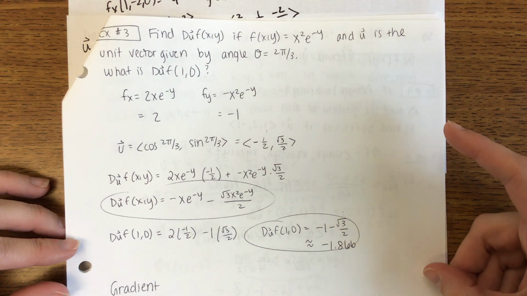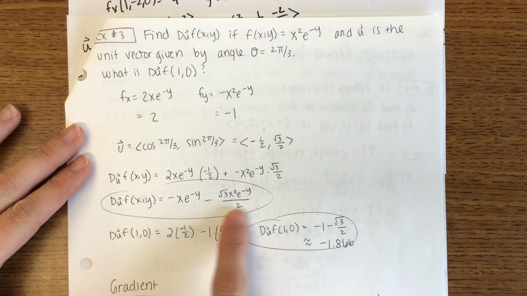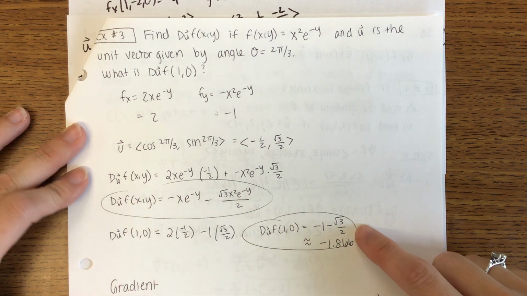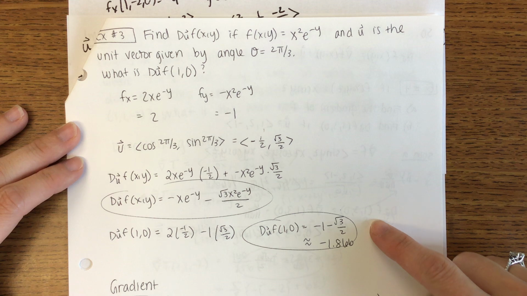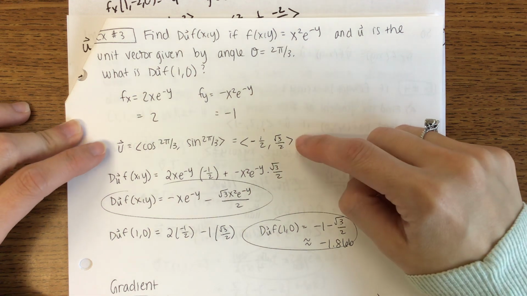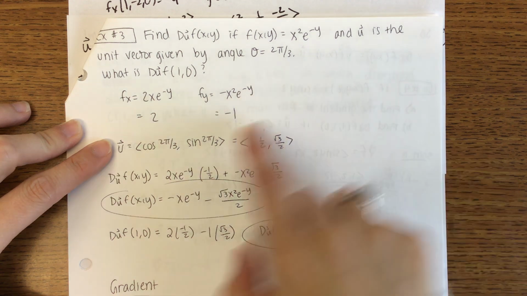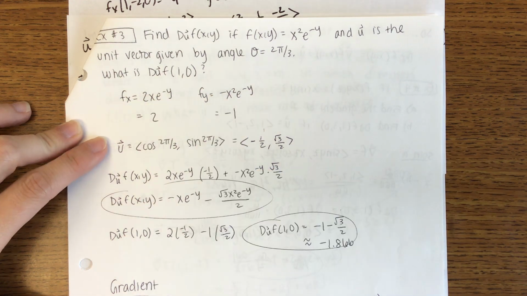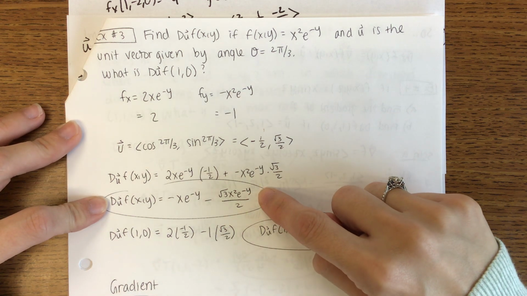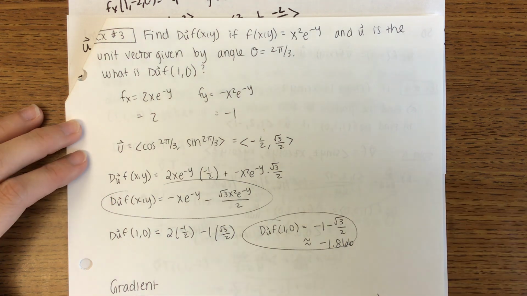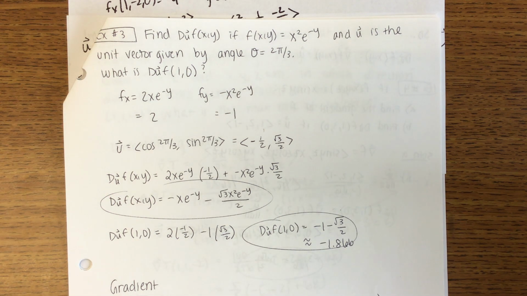So I got this to be the general directional derivative, and this to be the directional derivative at our point 1, 0. You should have found your unit vector using that angle. You should have found your two partials, which give you the general directional derivative, and then you plug in your point 1, 0. Did you guys get the same thing I did? Beautiful. Okay. How do we feel about the directional derivative?